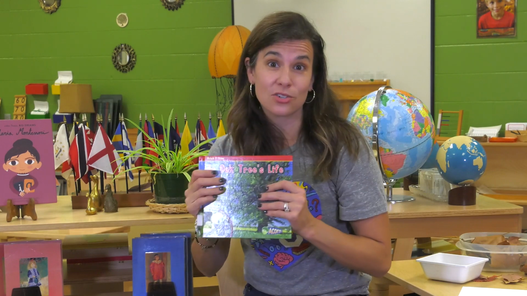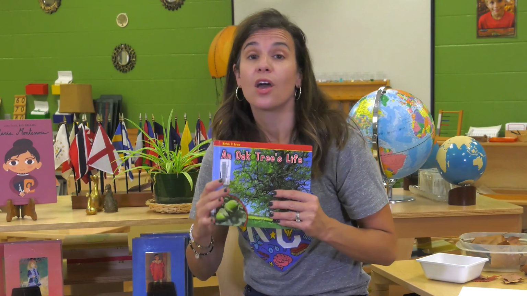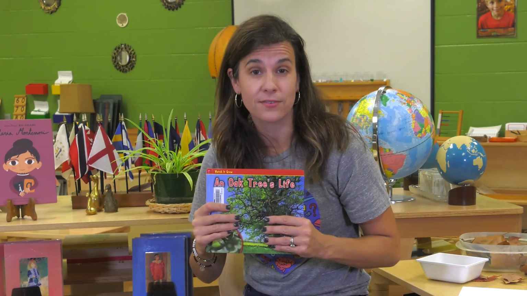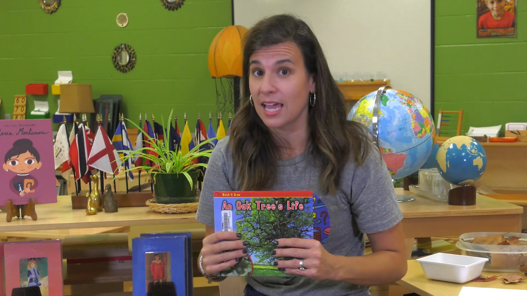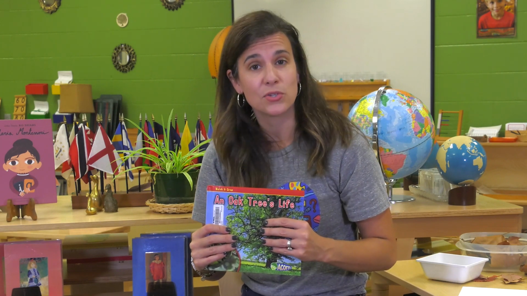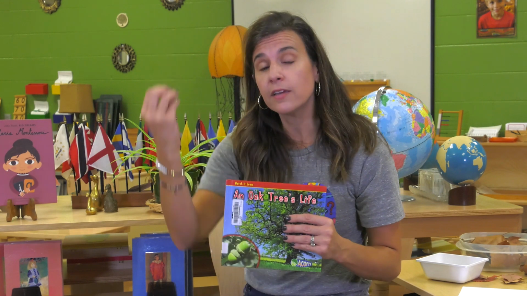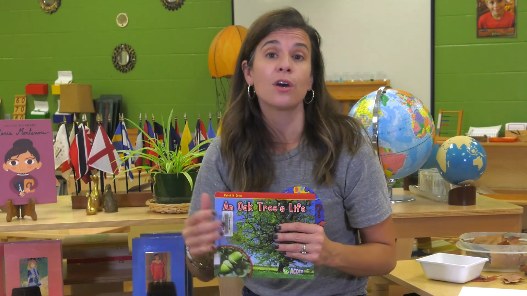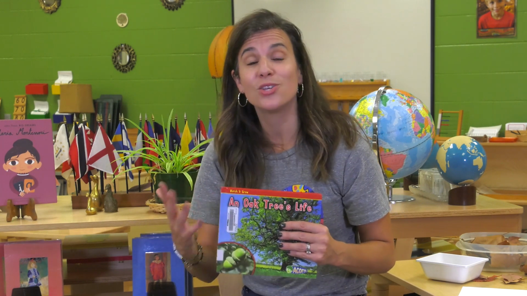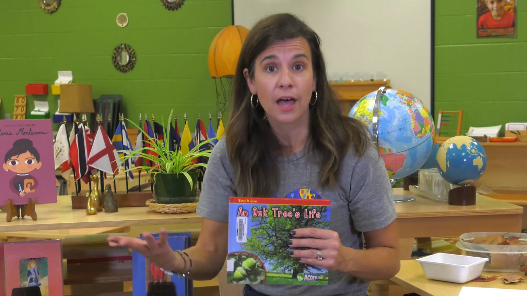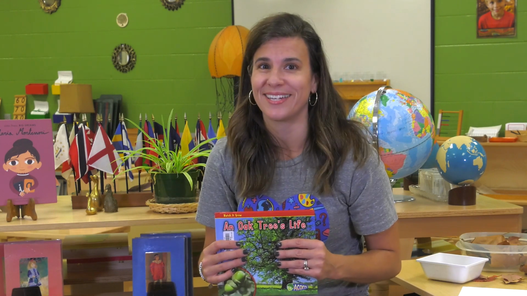That was a really interesting book about how trees grow and how they go through their life cycle. I thought today, during our creative time, we could do some leaf rubbings. When leaves fall down from the trees, you can go out and you can pick some up, and you can make a leaf rubbing collage with them. I'll show you how to do it.